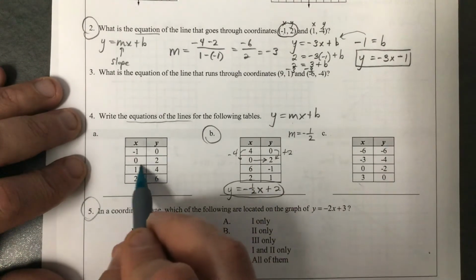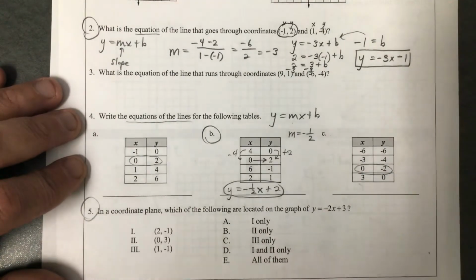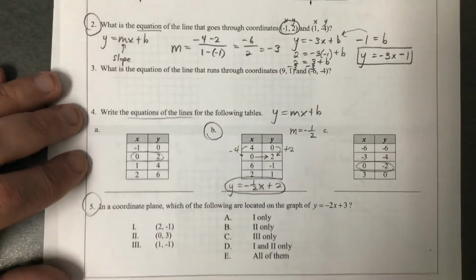And likewise, here's a y-intercept. That actually has a y-intercept of 2. This has a y-intercept of -2.